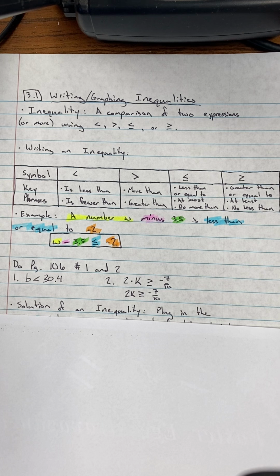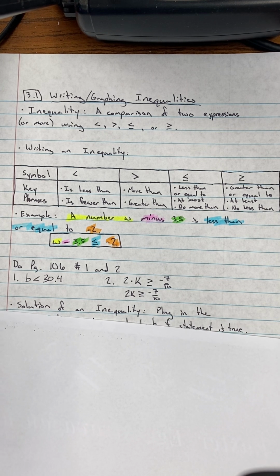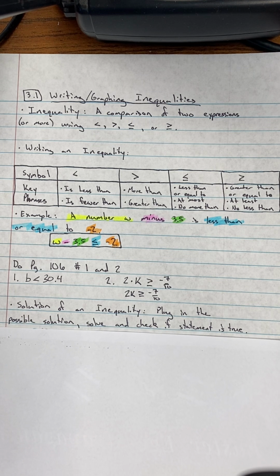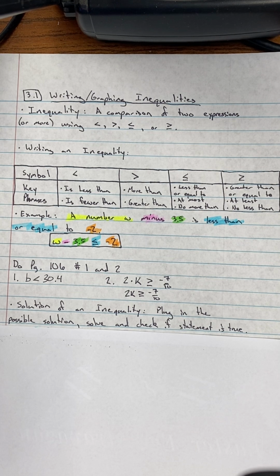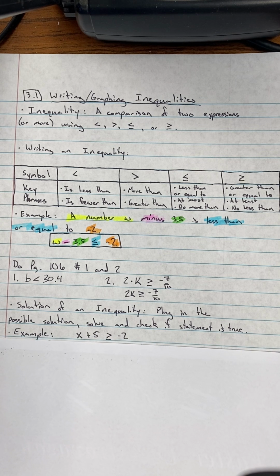Let's move on to finding the solution of an inequality. So here are the steps. I'll go ahead and show you this so you can start writing this down. Here are the steps to checking to see if something is a solution to an inequality. First, you plug in the possible solution, then you solve, and then you check if the statement is true or not. If the statement ends up being false, then you say not a solution. If it ends up being true, you say it is a solution, okay? Let's look at an example.